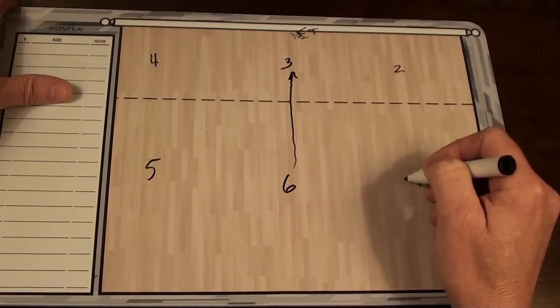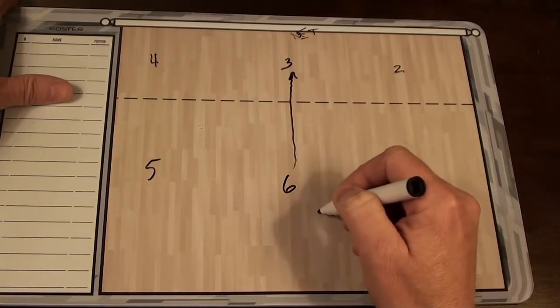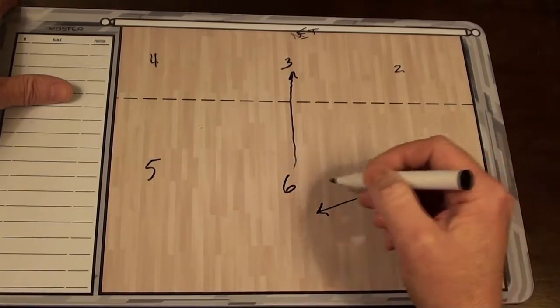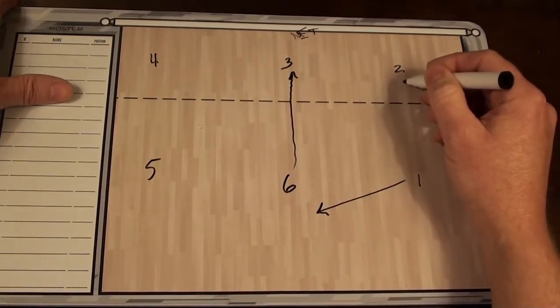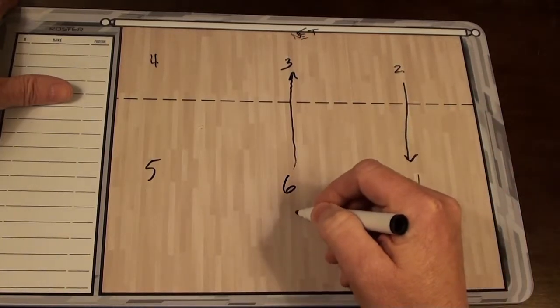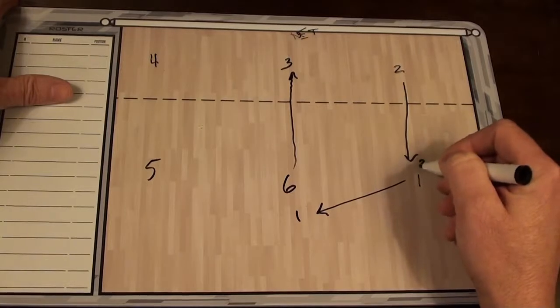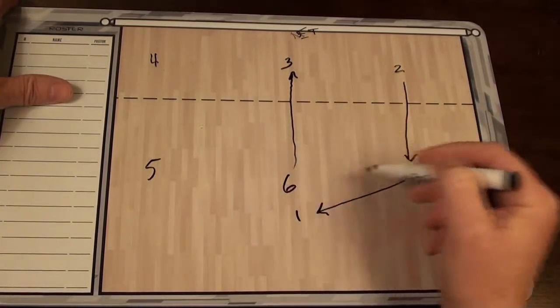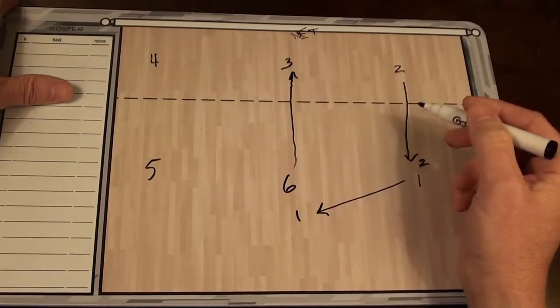What we can do is then rotate the 1 player over to the center spot, staying just to the right of wherever the 6th player is, and then drop the number 2 player back. This would give us the 1 player here, this would give us the 2 player here, and now the 6th player is taken out of the play, not having to pass the ball.